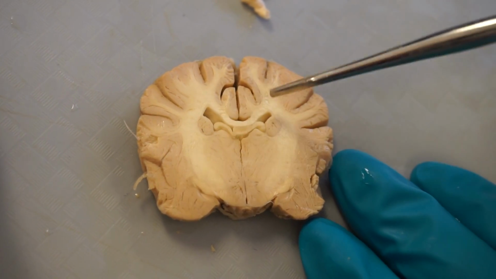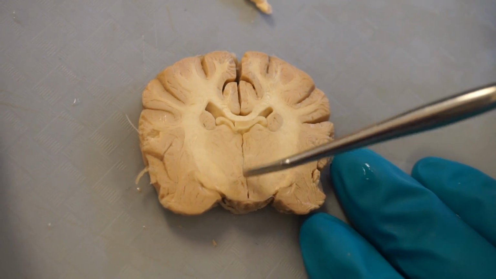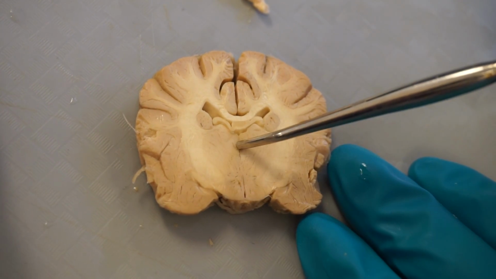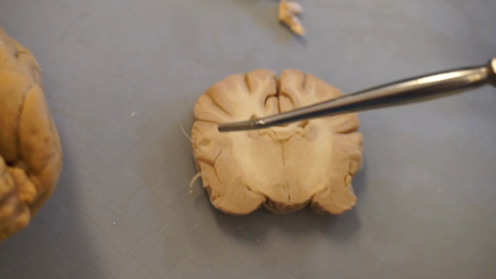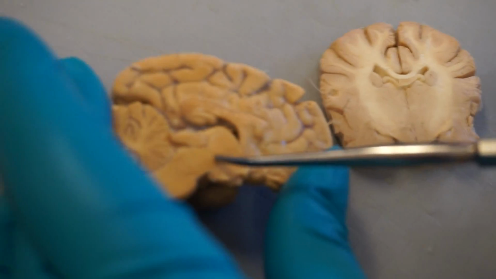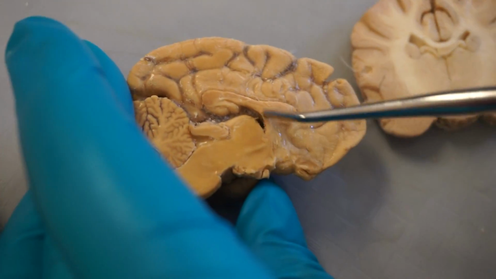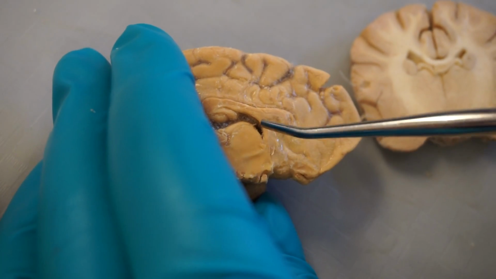Now on either side here we can still see our lateral ventricles, but we're starting now to pick up our third ventricle. Remember that the third ventricle is going to be a circle-like structure in the midbrain.